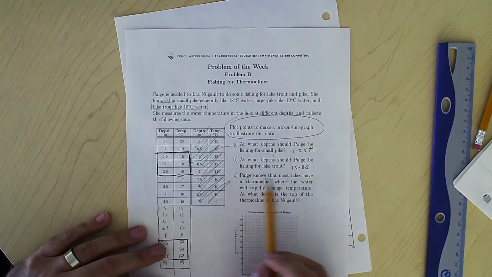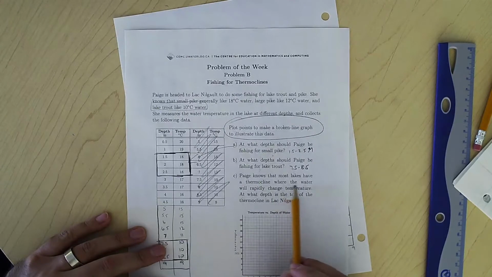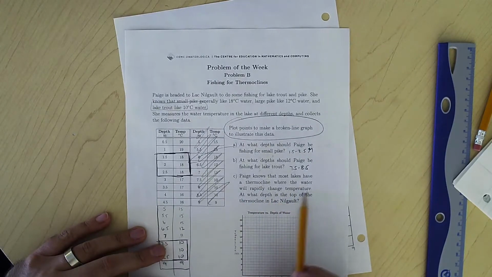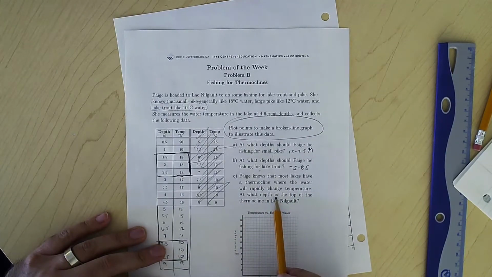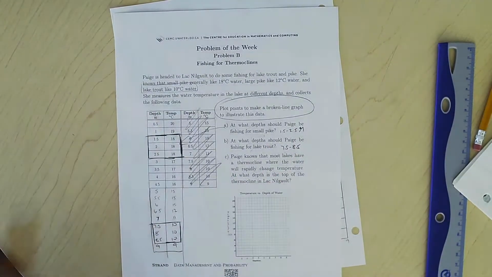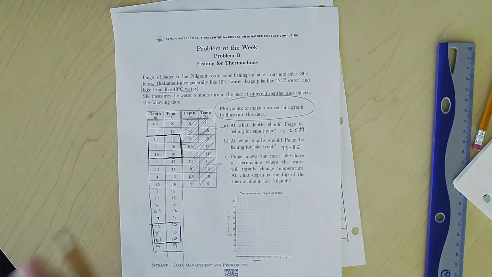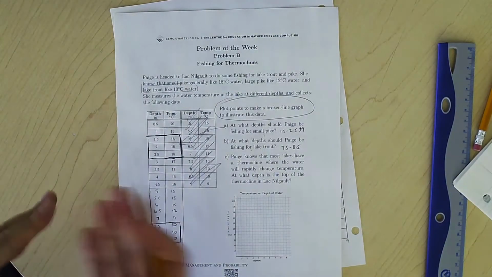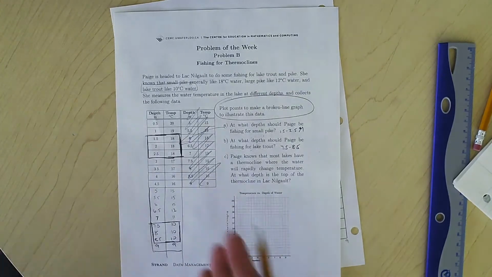The last one was a little tricky because no one knows what a thermocline is, neither do I. Paige knows that most lakes have a thermocline where the water will rapidly change temperature. At what depth is the top of the thermocline in Lac Miljot? Sorry to all the French people. It's actually where the water inside has a sudden drop. Where does the temperature have a sudden drop inside the water?